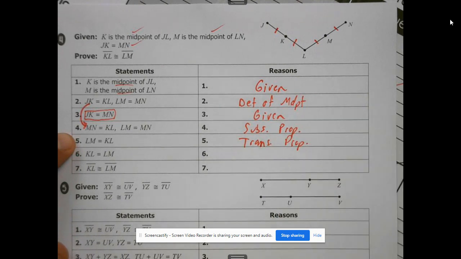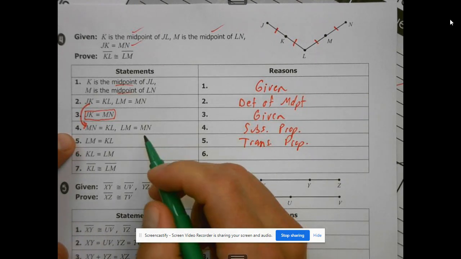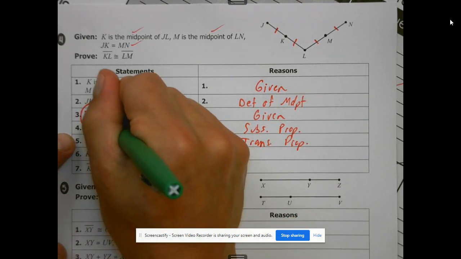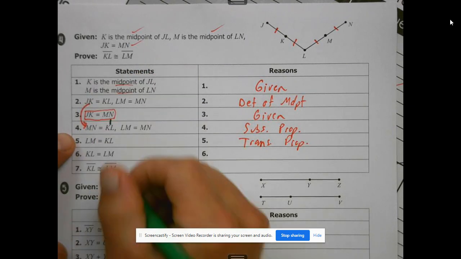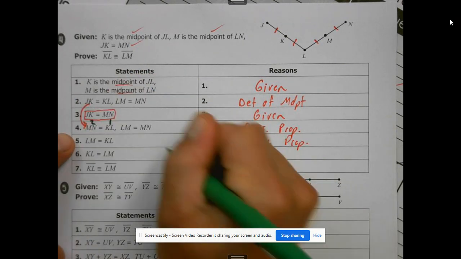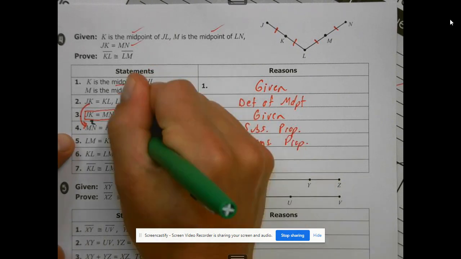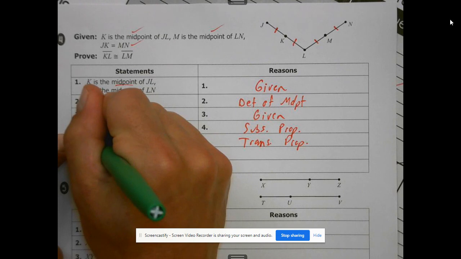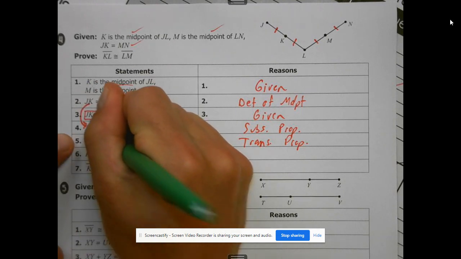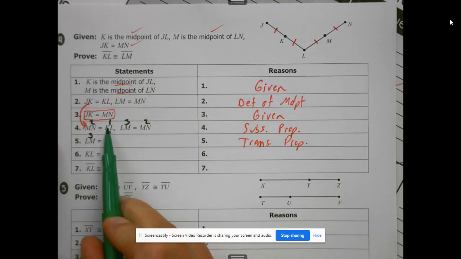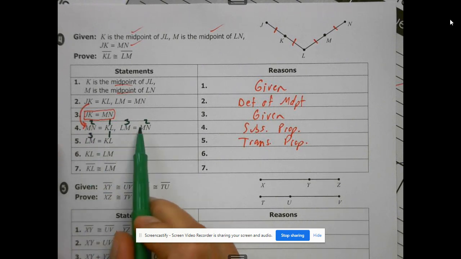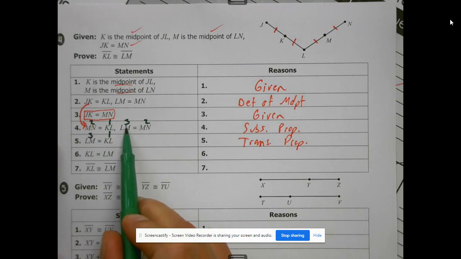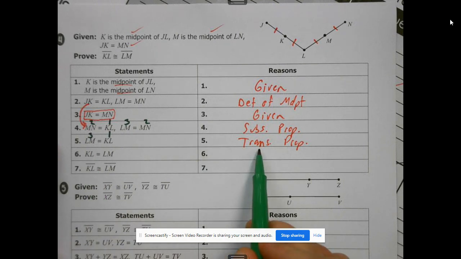Let's go back to the proof and try to find it. Let's call KL the 1. MN is your 2. LM is your 3. LM is my 3. KL is my 1. Check it out. If 1 equals 2 and 2 equals 3, then I can say 1 equals 3. Transitive property. This is so sneaky, but hopefully it's kind of setting in a little bit here.